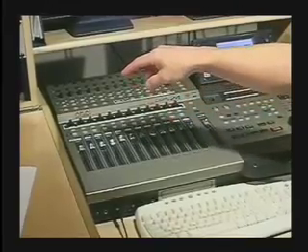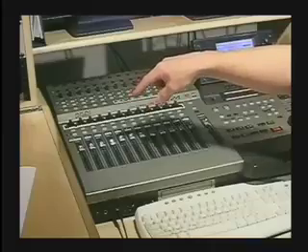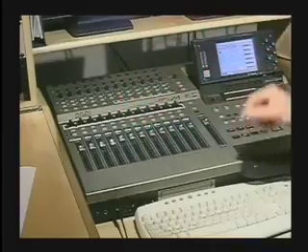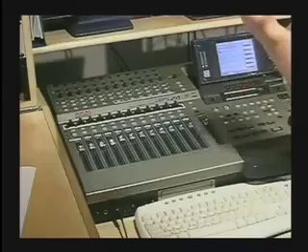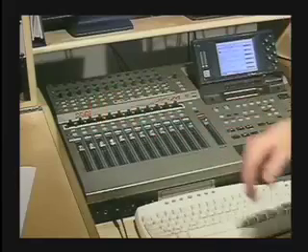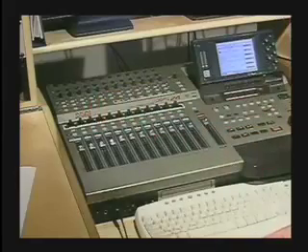I can mute any of the channels, the input channels, track channels, turn them on and off in real time. While the transport's running, all I do is hit the mute, or the on button, where I want it to come on, and hit it again where I want it to go off. All the data is recorded in real time.